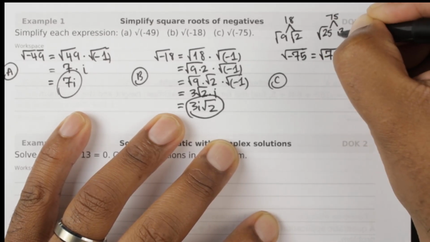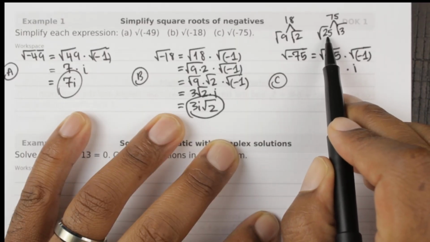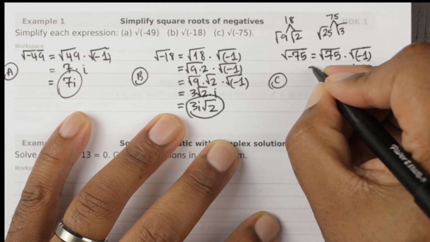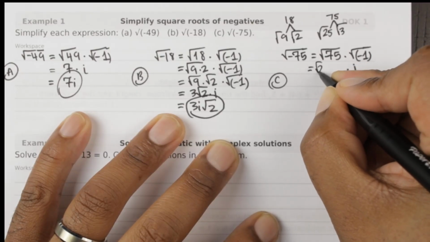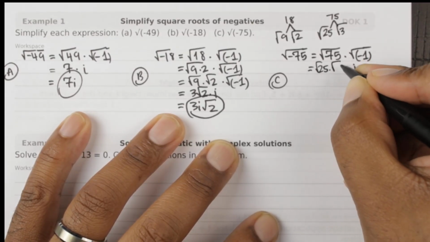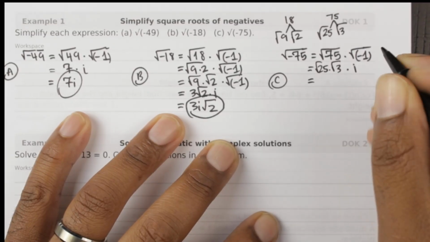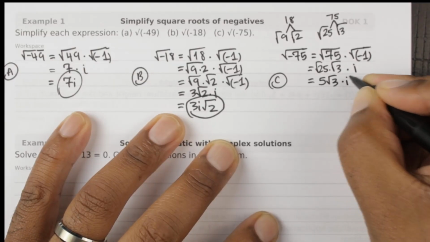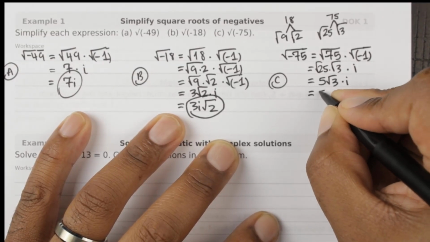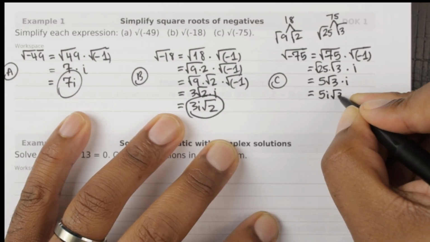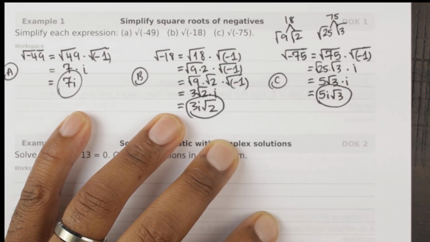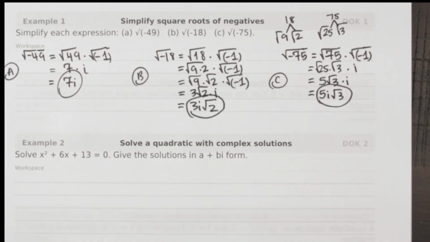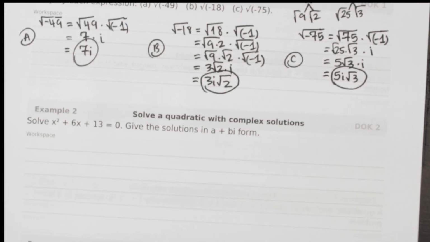Notice we have one perfect square, and this is going to be 5. So simplifying this, we have the square root of 25 times the square root of 3. This simplifies to 5 root 3 times i, final answer, 5i root 3. That's it. Okay, now let's continue.